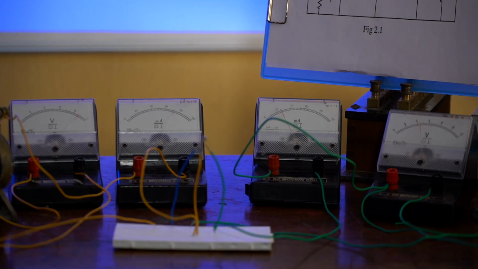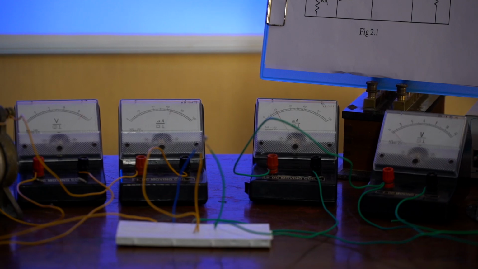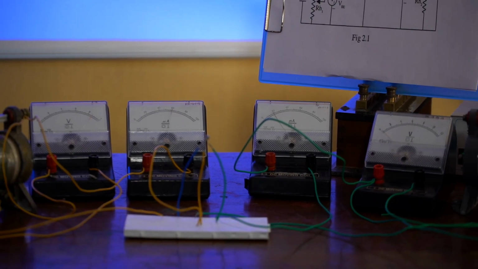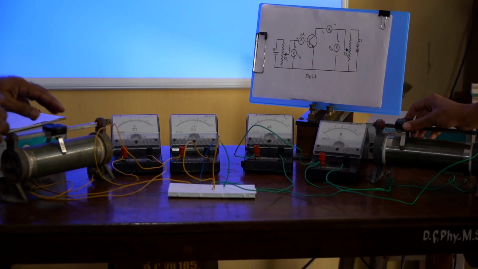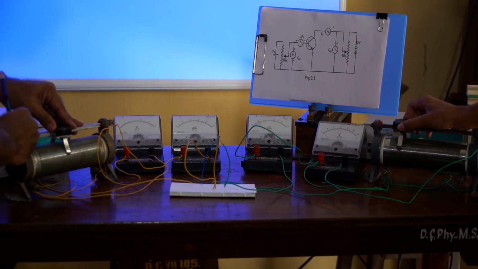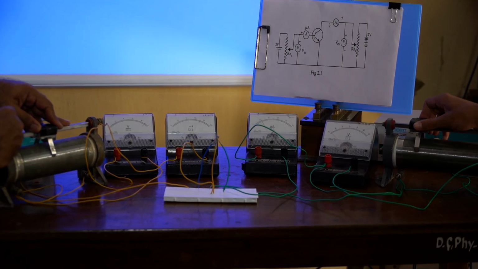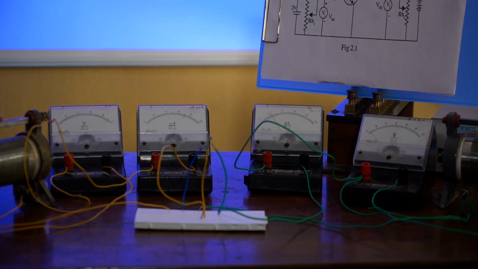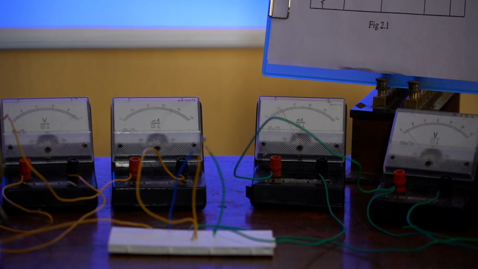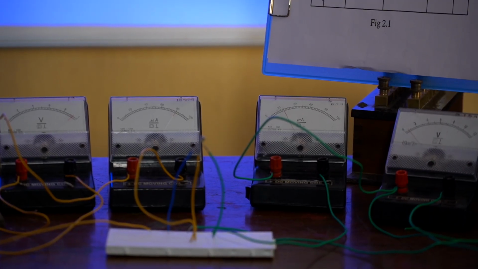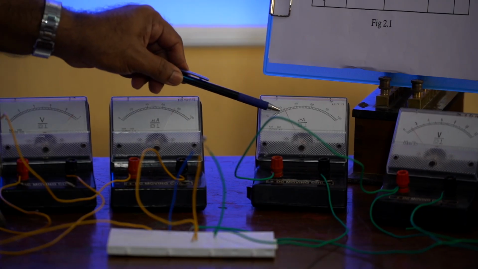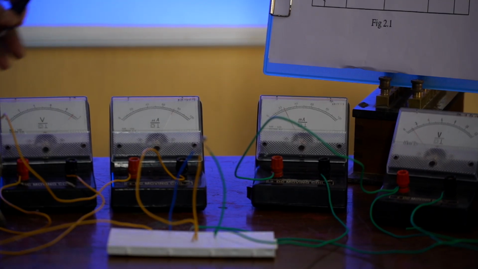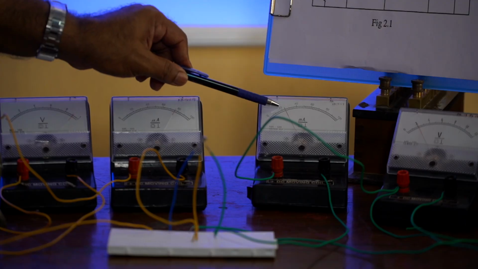Once again we are repeating, changing the value of the base current to a value of 60 microampere. Now you change the value of VCE. For 0.2, we are getting a value of say 18 milliampere. Then 0.3, now it is 20 milliampere. For 1 volt, it becomes 22 milliampere. Then 2 volt, now it becomes constant here, 22 milliampere.